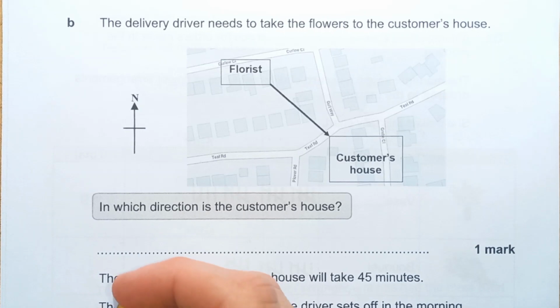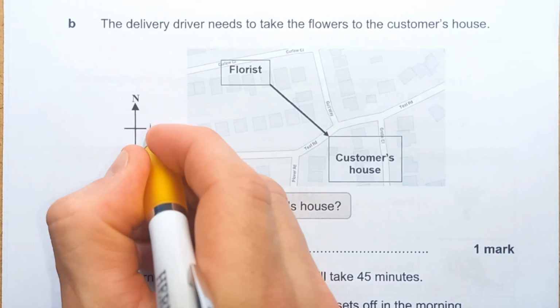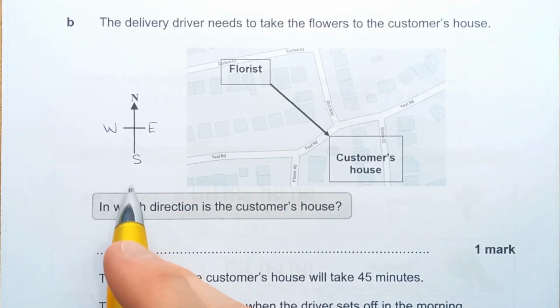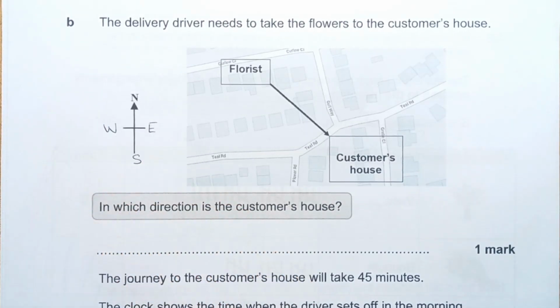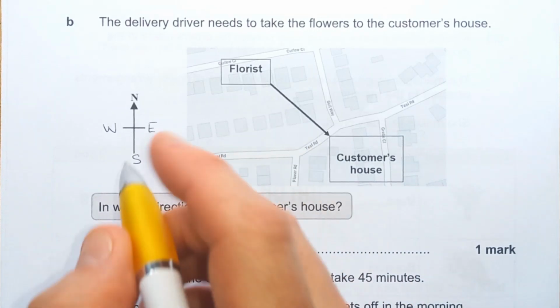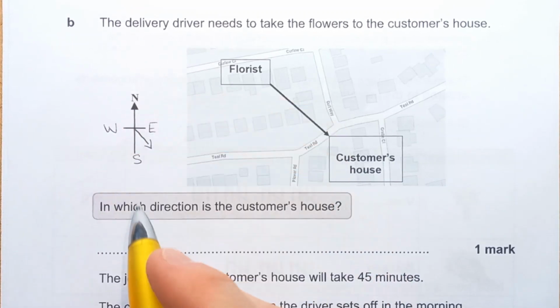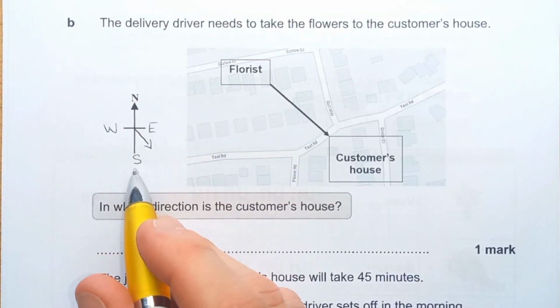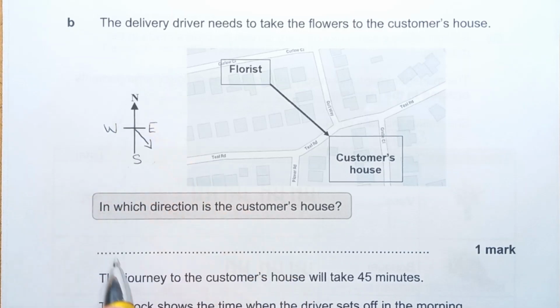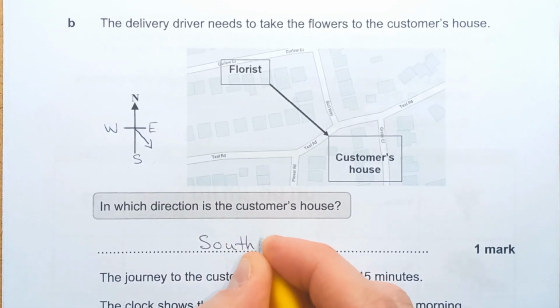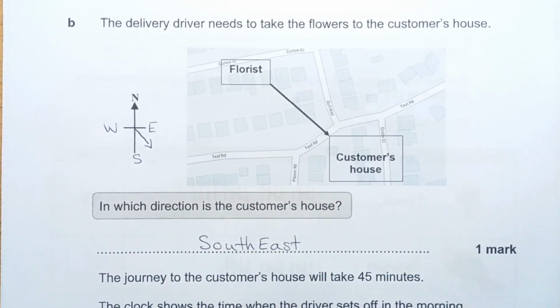Now, I always remember, never eat shredded wheat. Or you might remember it as north and south and east and west, however you want to do it. Now, if we look at this line, this line is coming down here. So it's halfway between east and south, but we always go with the north or south first. So in this case, it's the south. So we call this south east.